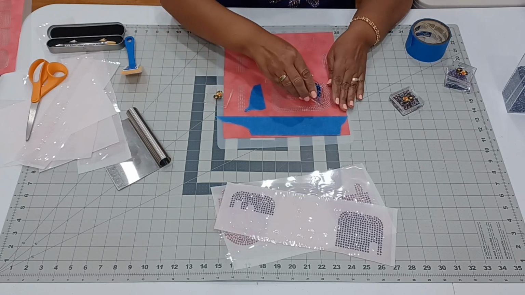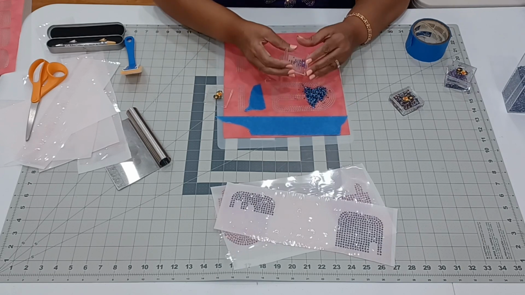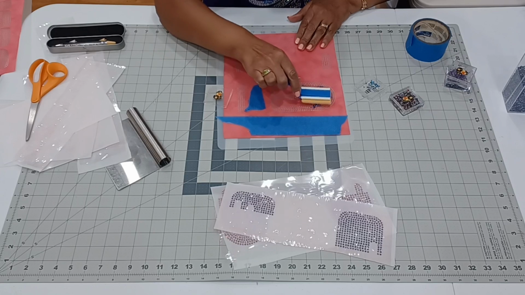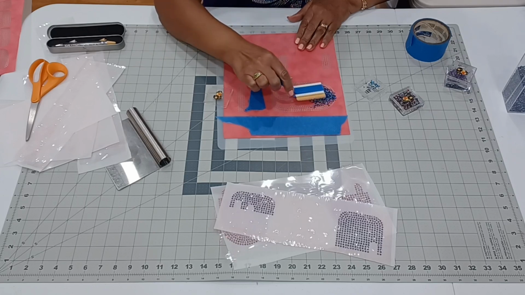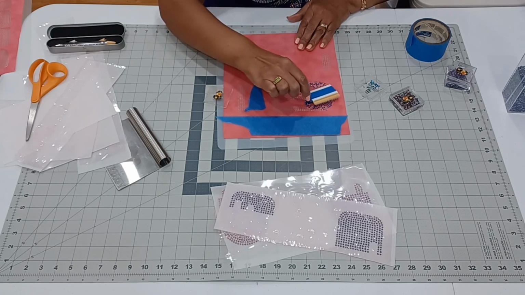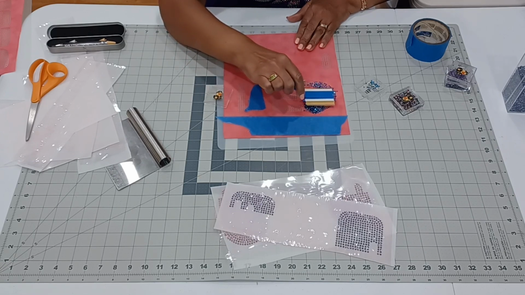Yeah, let's do that. I like the fact that this is a lighter blue and it's gonna look amazing. More summery, like a summer color. Now let's pray that I have enough. I am running out of my stones.